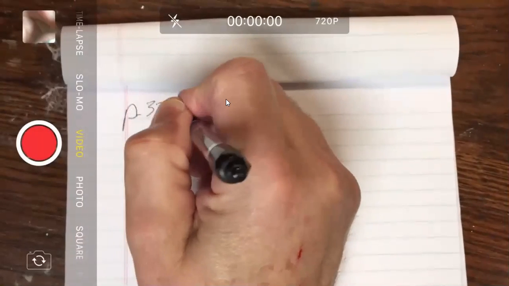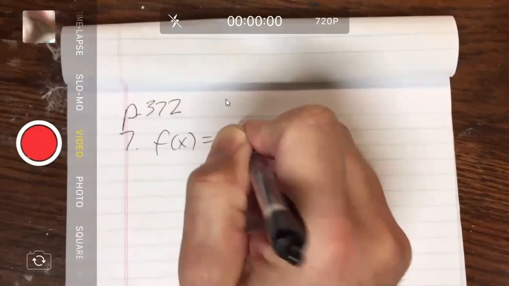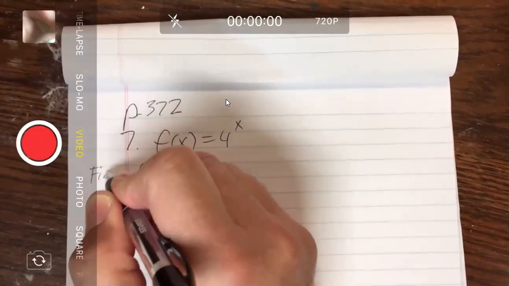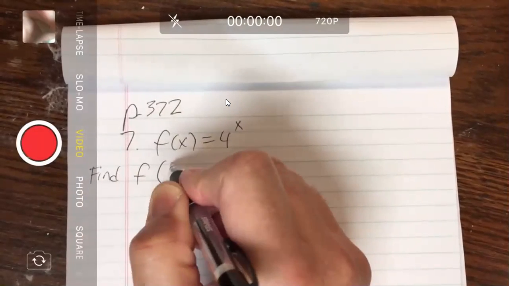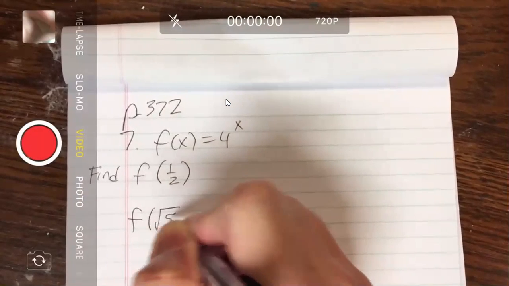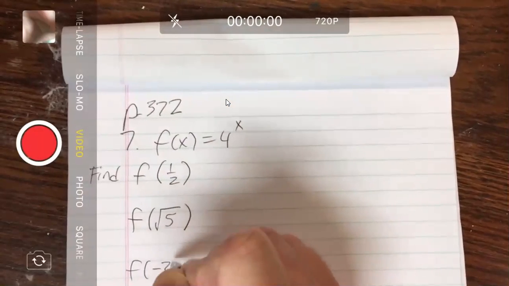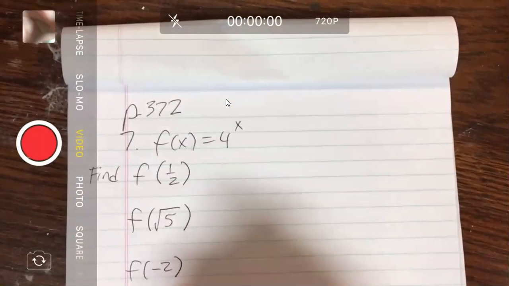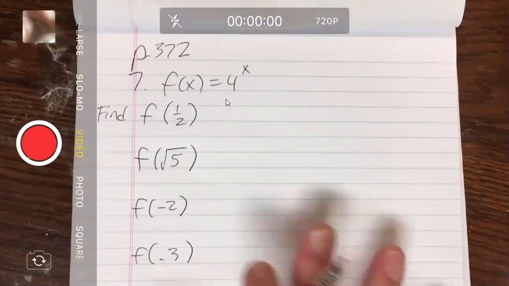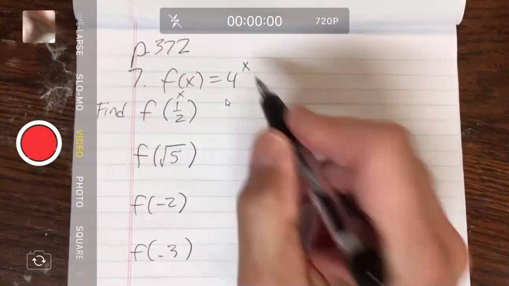Page 372, number 7. F of x is 4 to the x. They want 4 things. I'll separate them out in parts. F of 1/2, f of the square root of 5, f of -2, and then f of 0.3. Further down, okay. And this is pretty straightforward. These again are all the x values, and you're just putting them in for the x up here.